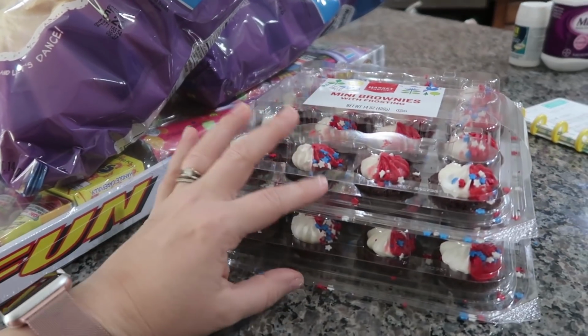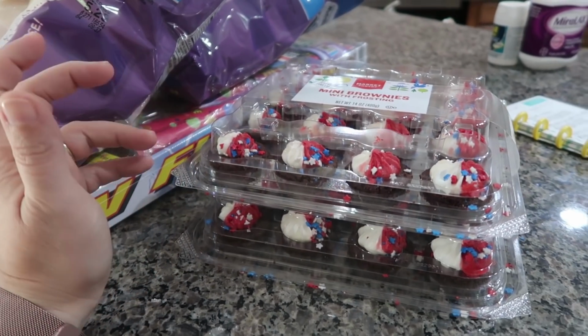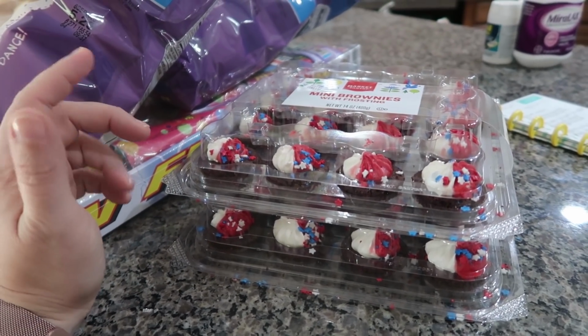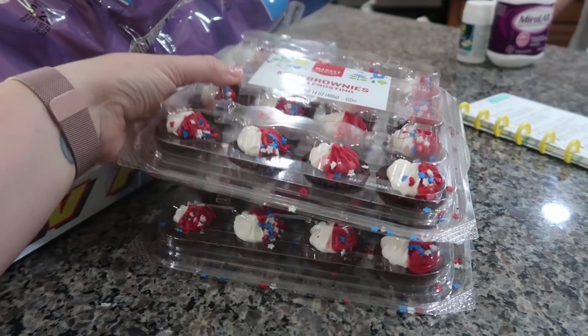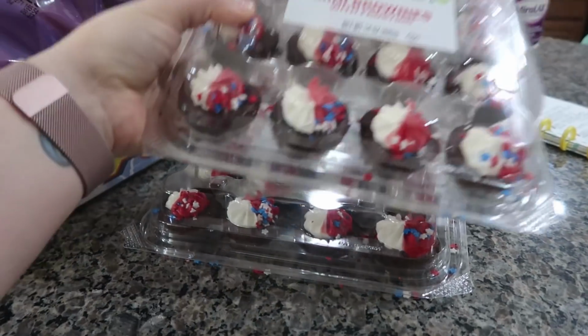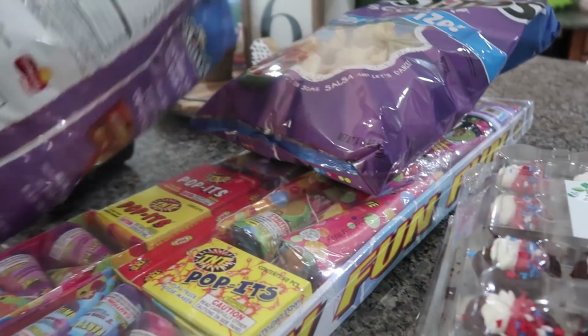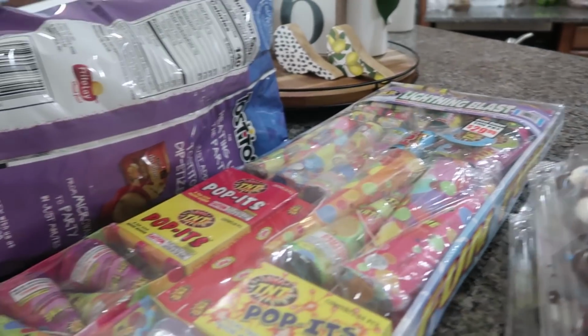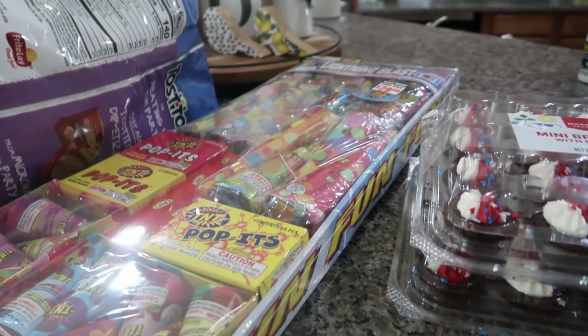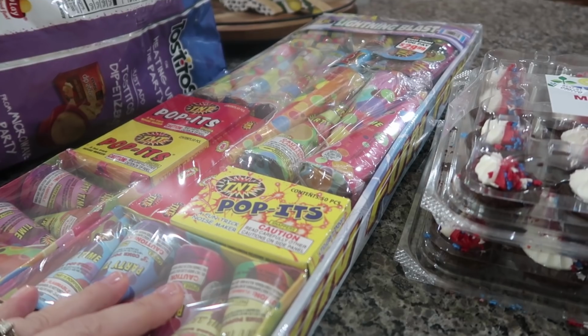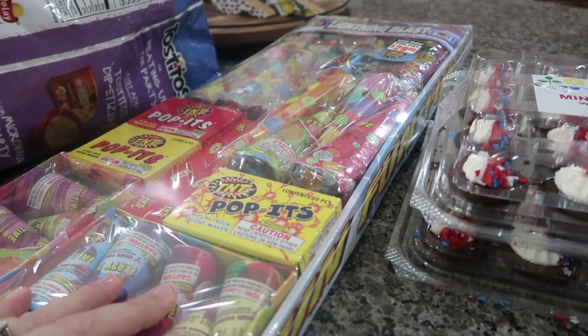My mom's making a no-bake cheesecake, and my kids aren't huge fans of that. So I got some little mini brownies for the younger kids that are gonna be there. And then I saw this at Target. And the only reason I ran into Target is because Mark and I were on our way to Trader Joe's and he forgot his mask.